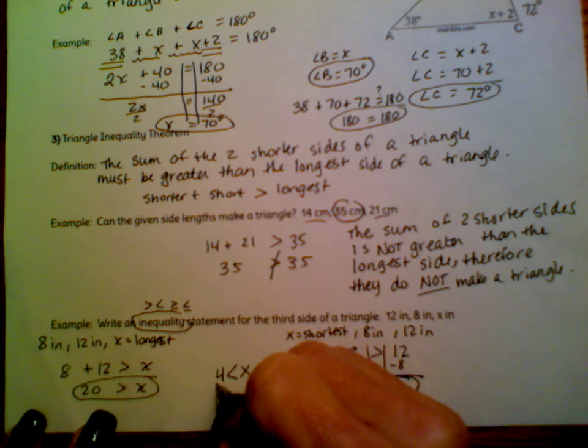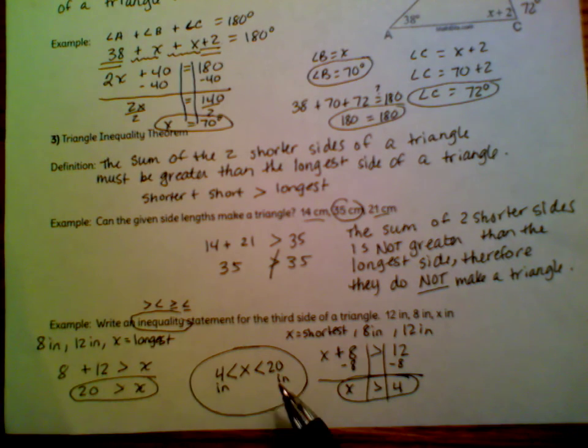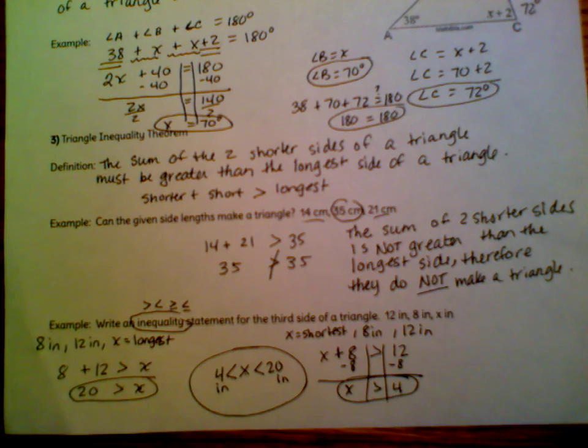And I need labels. Inches, inches. And I write that together. As long as it's any value that is greater than 4 inches, so 4.1 inches works, but it has to be anywhere between above 4 and less than 20, I will be able to make a triangle with those side lengths.